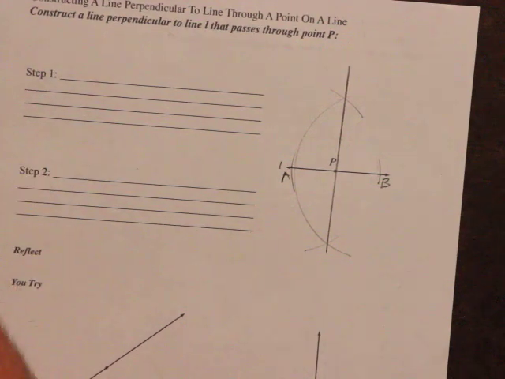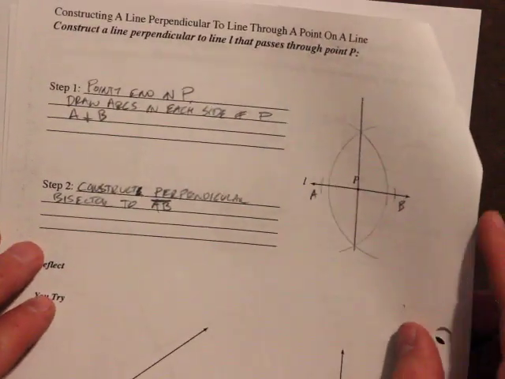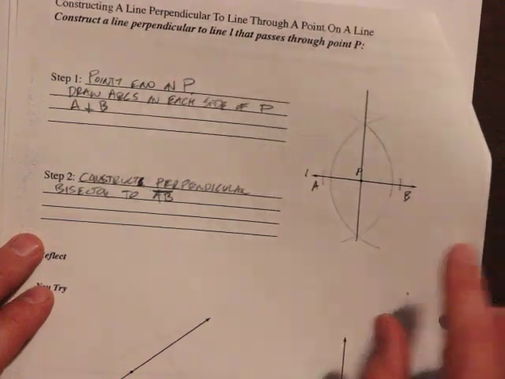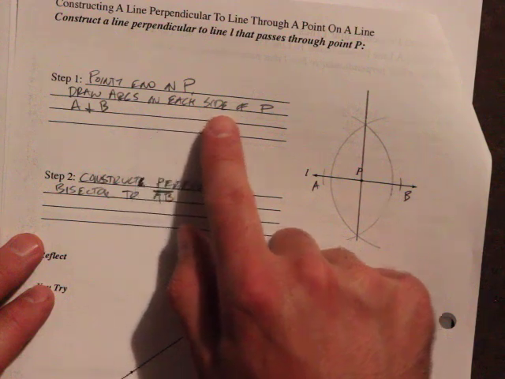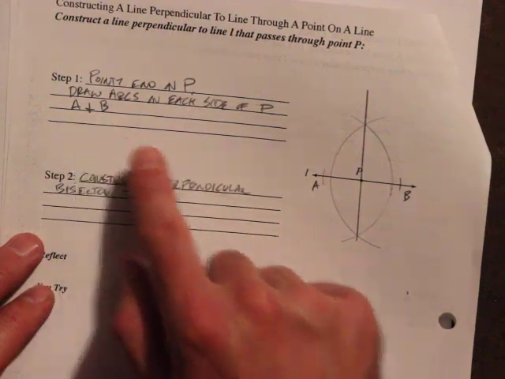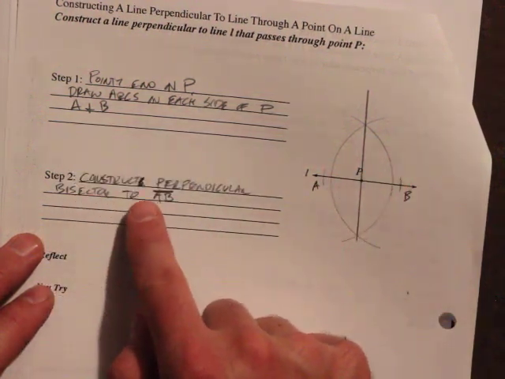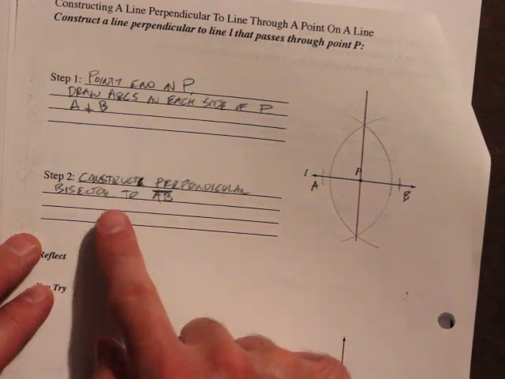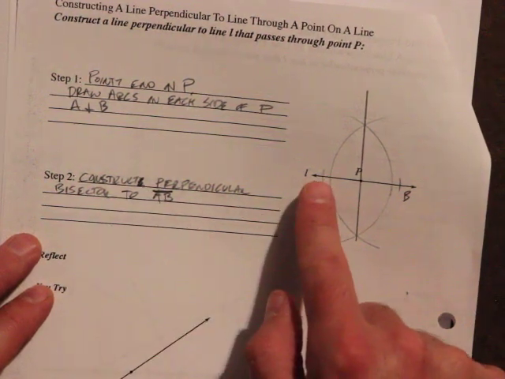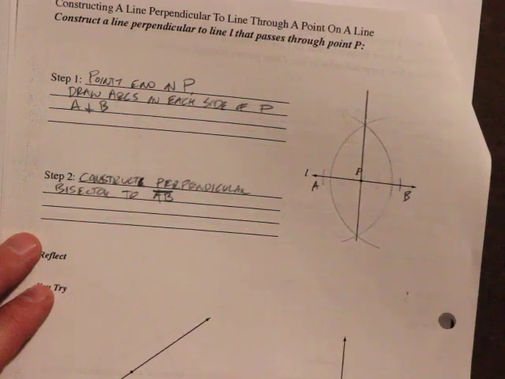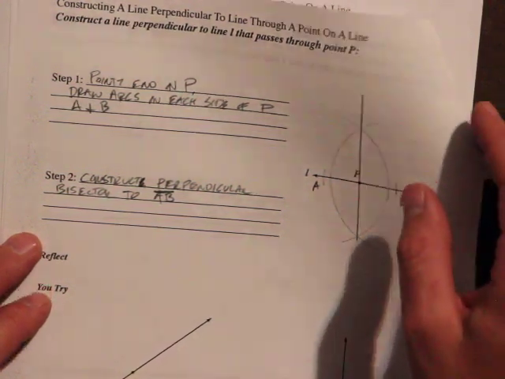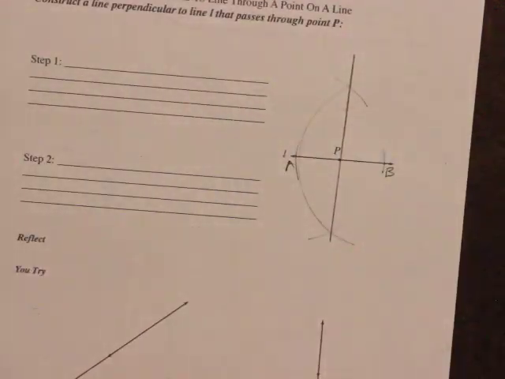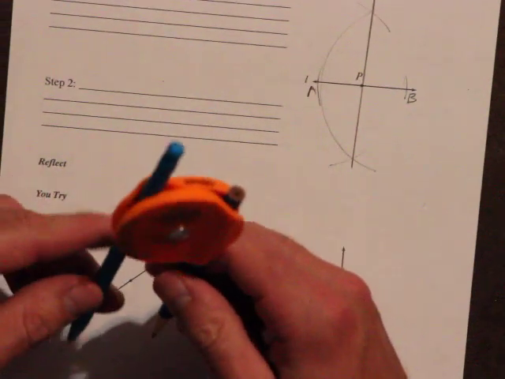So now here are the steps that I took. You can pause this to copy this down if you like. Put the pointy end on P, draw arcs on each side of P, A and B. And then I construct a perpendicular bisector to segment AB. So this is very similar to the last one that we just did. You can pause and copy this if you'd like. I'm going to keep going with these two tries down here at the bottom.